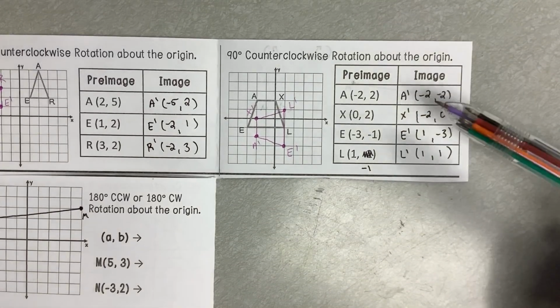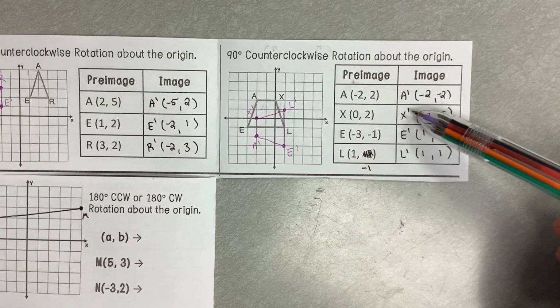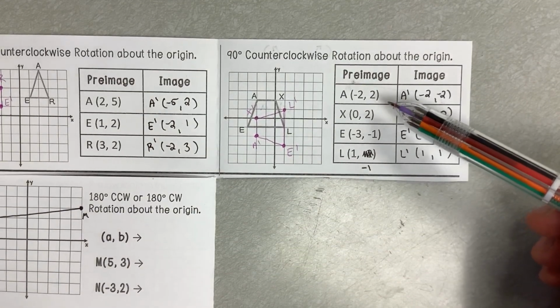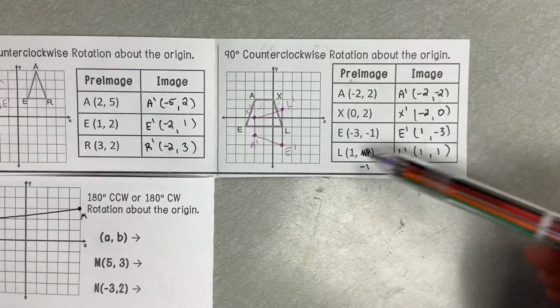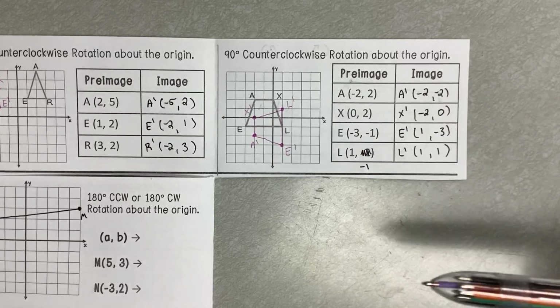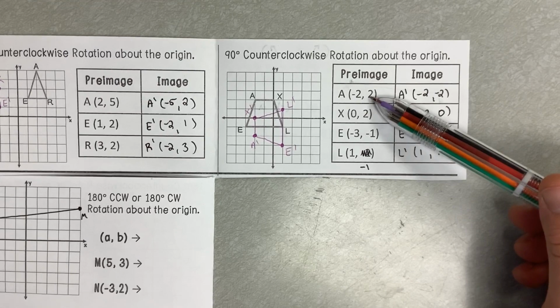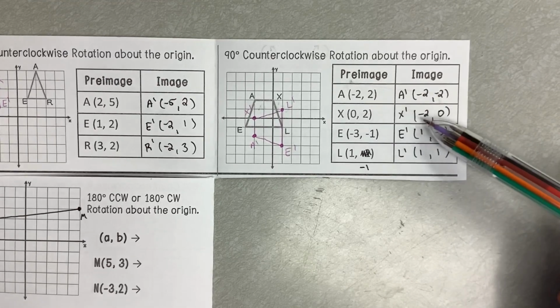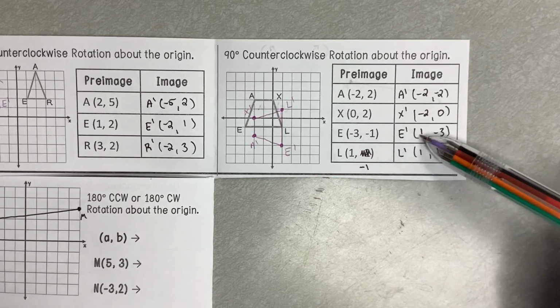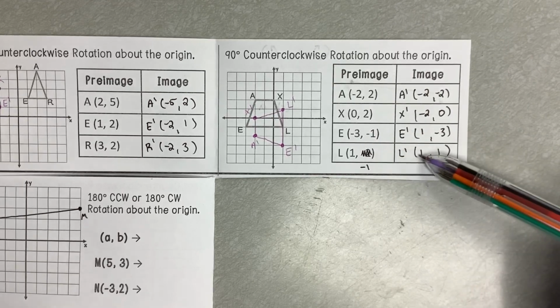So here we go. I got my new points. I took all of my x values and I put them in the back. Negative 2, 0, negative 3, 1. And I kept them the exact same. My y values, I brought them to the front. I used the opposite. Positive 2, I made it a negative 2. Positive 2, I made a negative 2. Negative 1, I made a positive 1. Negative 1, I made a positive 1.